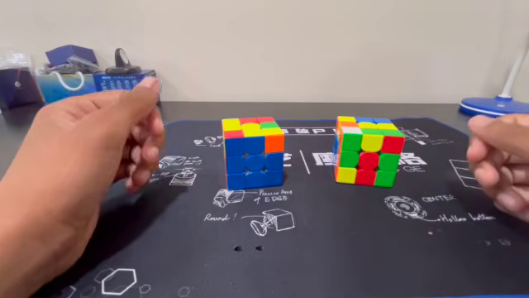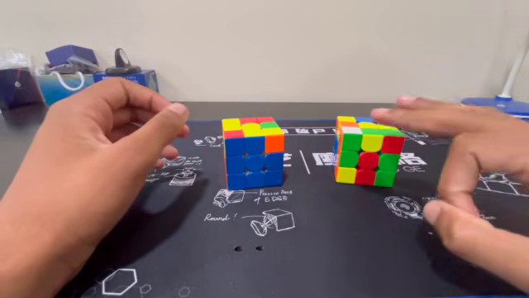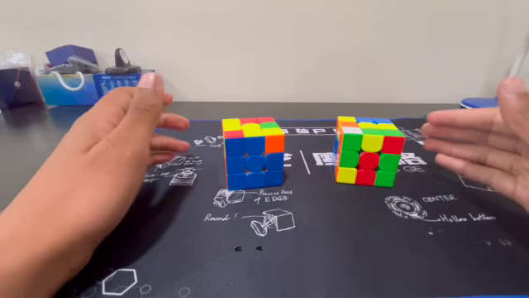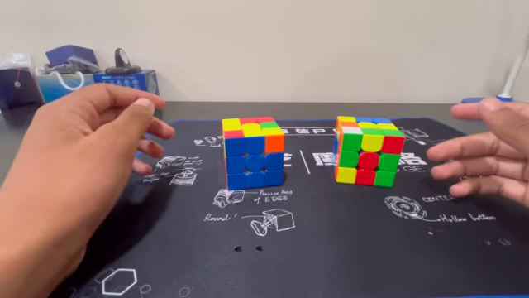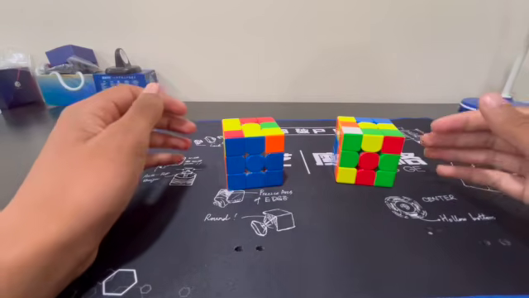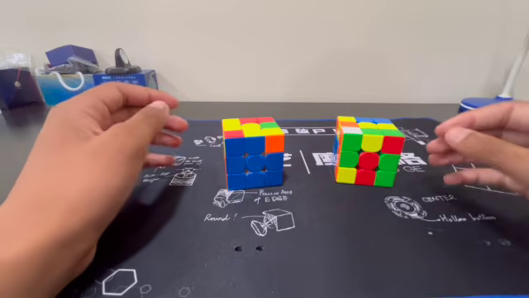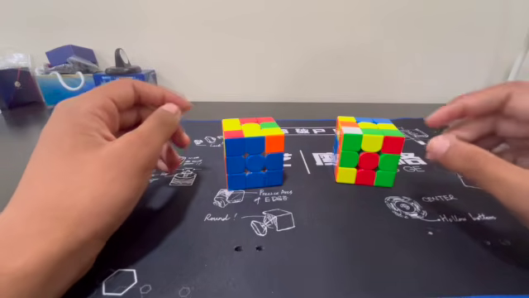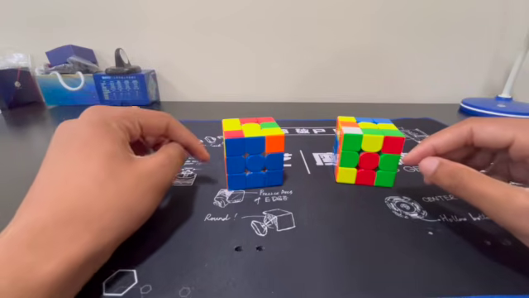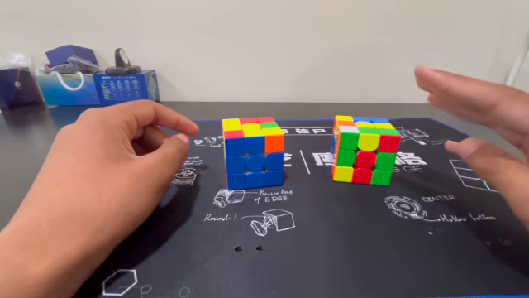The final tip for this range and for this video is to learn 3 to 4 advanced F2L tricks that you can use in your solves. For me, I have around 5 really good tricks that I use a lot in my solves, and I'll be showing you guys 2 of my favorites. I'll also link a video down below in the description where I share 4 F2L tricks.